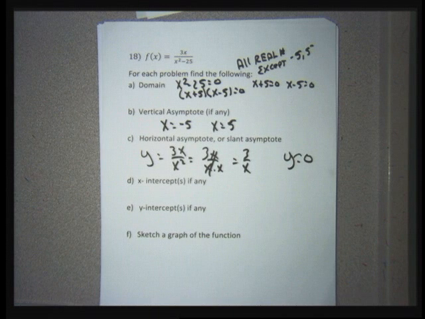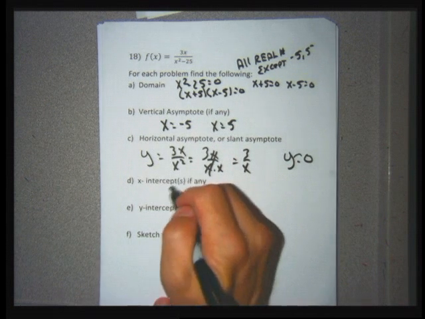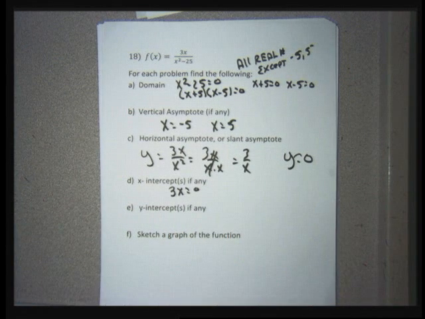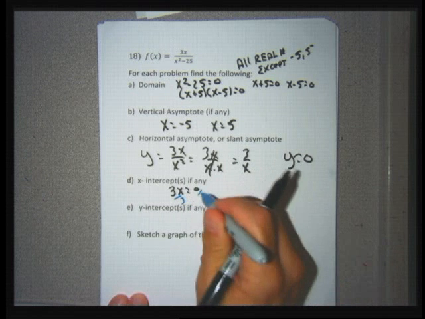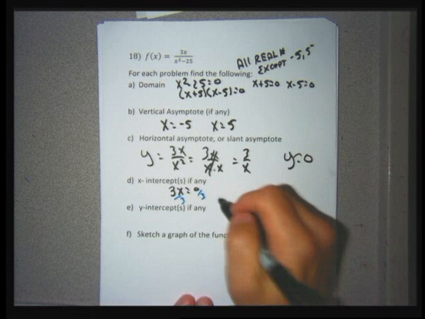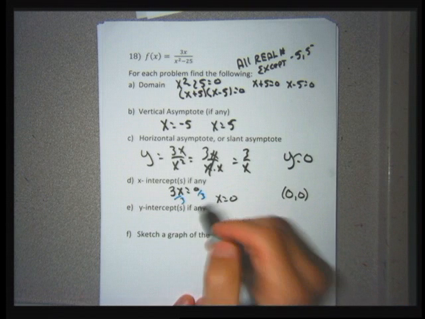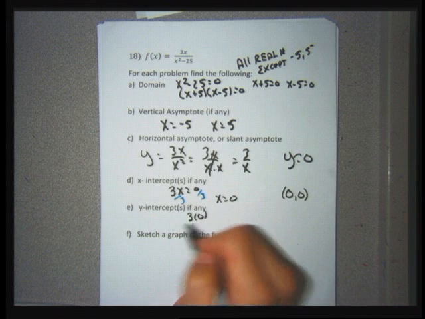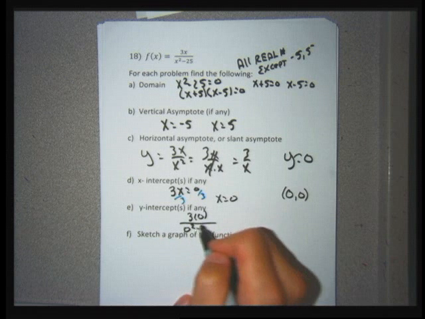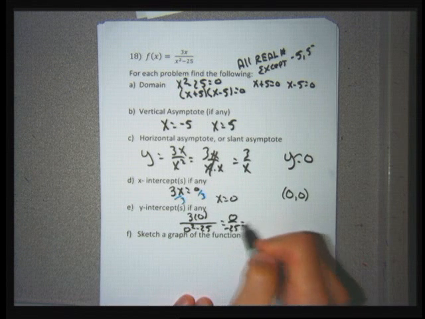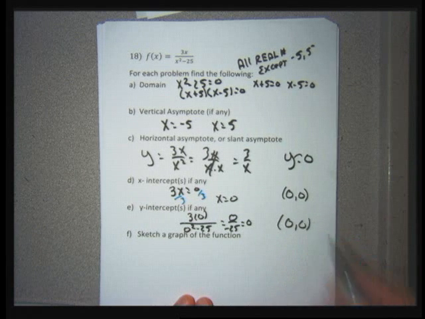Easier to graph those. For the x-intercept, I take the numerator and set it equal to 0. When I take 3x, set it equal to 0, I divide both sides by 3. You get x is 0 over 3, which is 0, so the x-intercept is (0, 0). For the y-intercept, I go 3 times 0 over 0 squared minus 25, which is 0 over minus 25. Any fraction with 0 in the numerator is equal to 0.